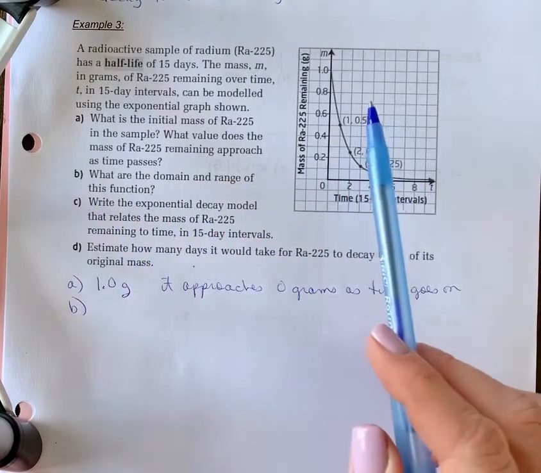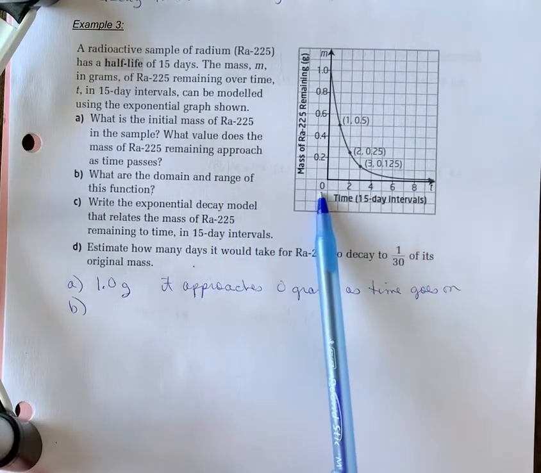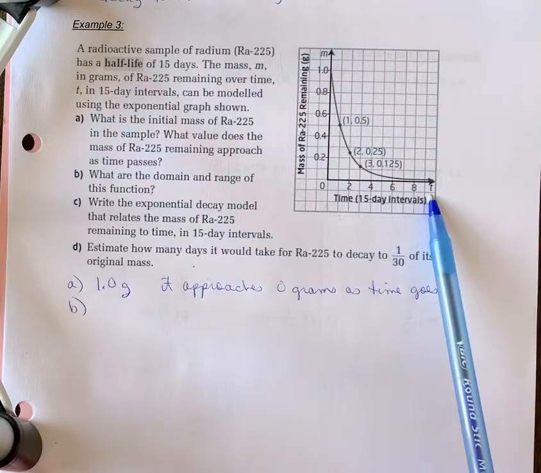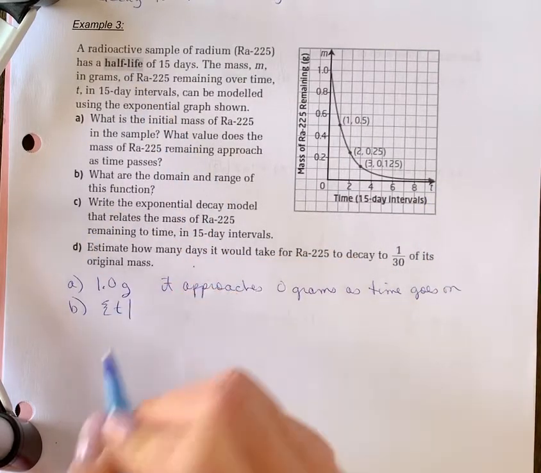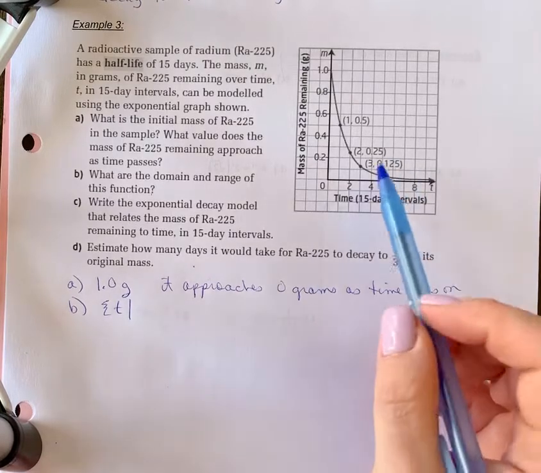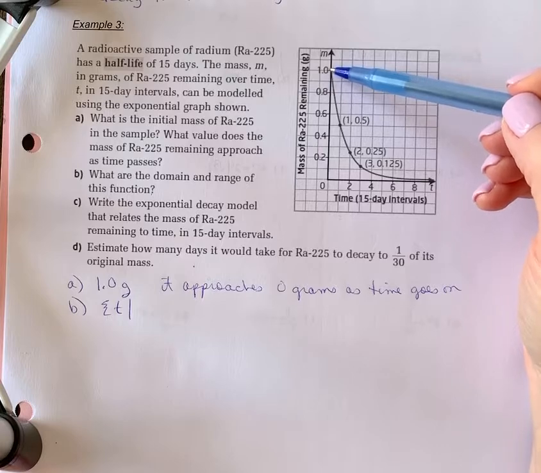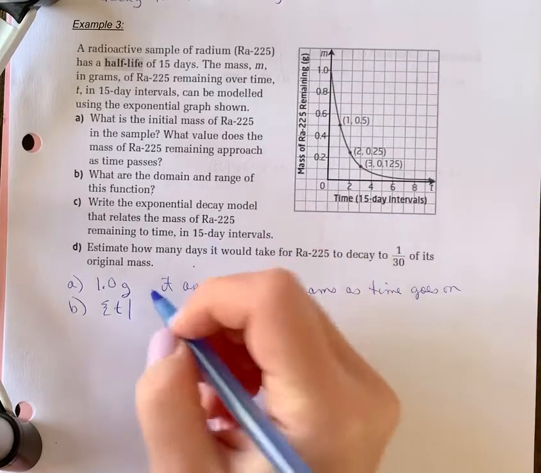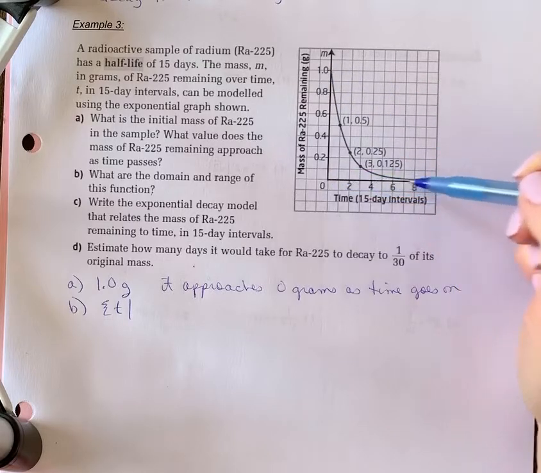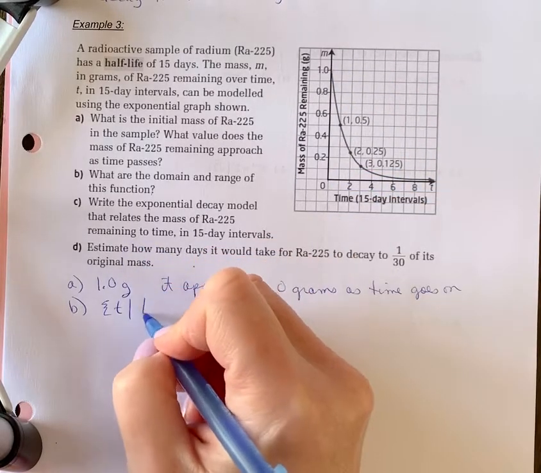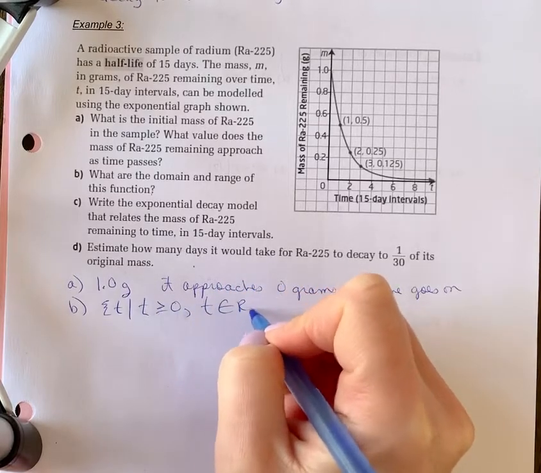B, what are the domain and range of this function? So if we take a look at the domains, we usually consider it the x values. In this case, it's not the x variable. We're using a t for time. So for the domain, we're gonna say t such that, we choose our variable and it's everything to the right. There's no arrowhead here, so there's an endpoint. The y-intercept's 1. It includes 0 and continues to the right.